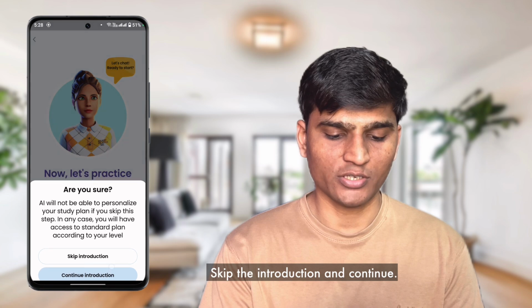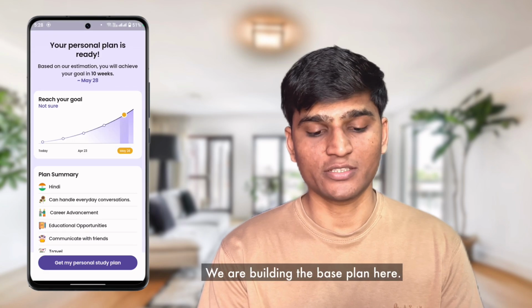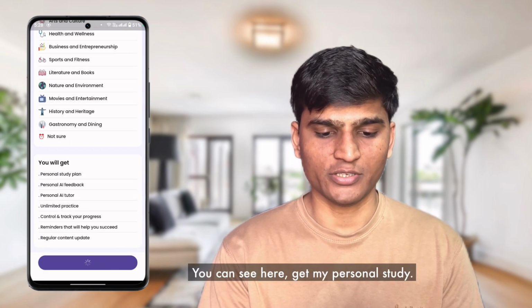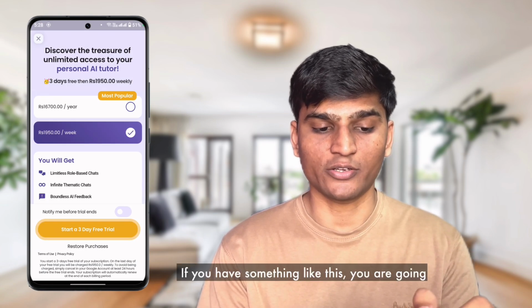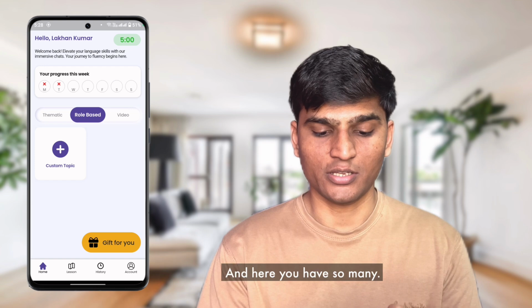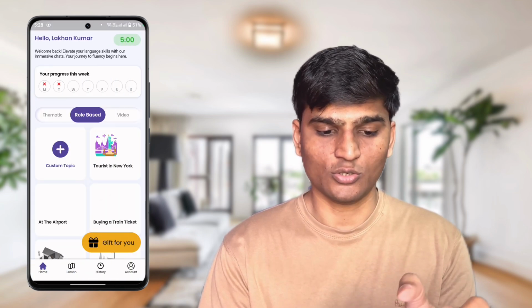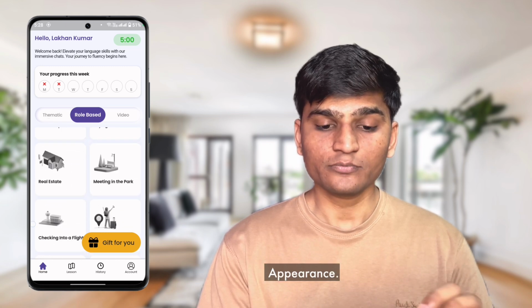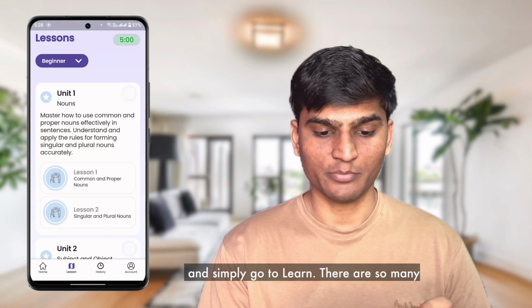skip the introduction and continue. We are building the base plan here. You can see here, get my personal study. If you have something like this, you are going to simply click minus. And here you have so many, we have gifts for you. You can open it. Don't want to skip it. So this is the first appearance. Above you have 5 free minutes to practice today. And simply go to learn.